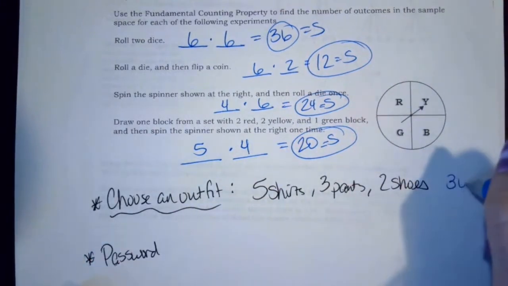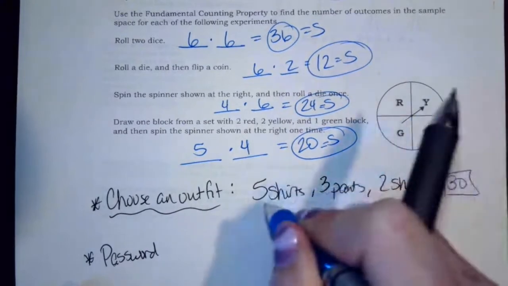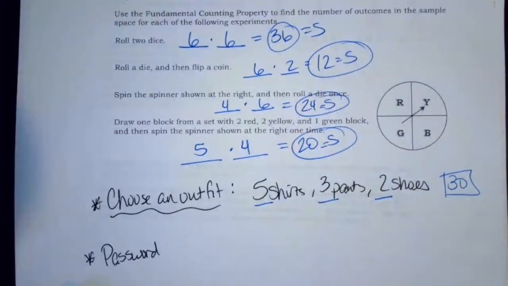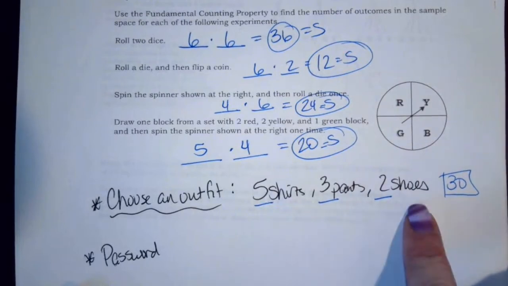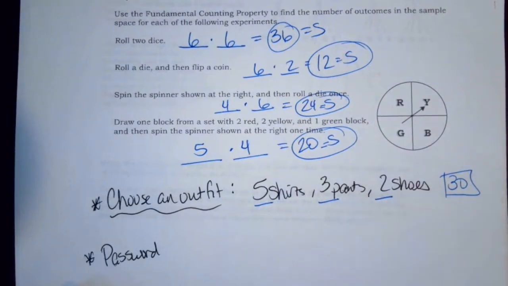Shanique, that's right. 30 different outfits. 5 times 3 times 2. I've got 3 different choices to make. I have to pick a shirt, a pair of pants, and shoes. And I multiply together the different ways I can pick each different piece of my outfit.